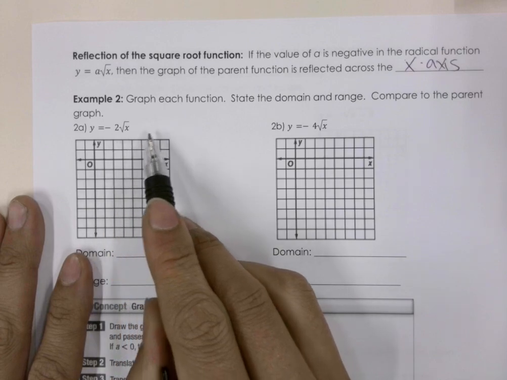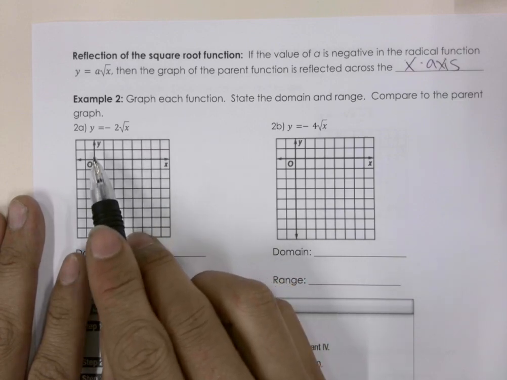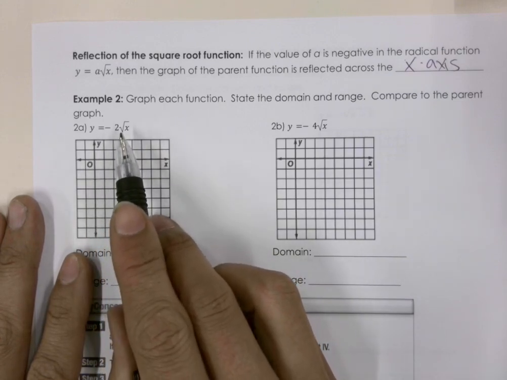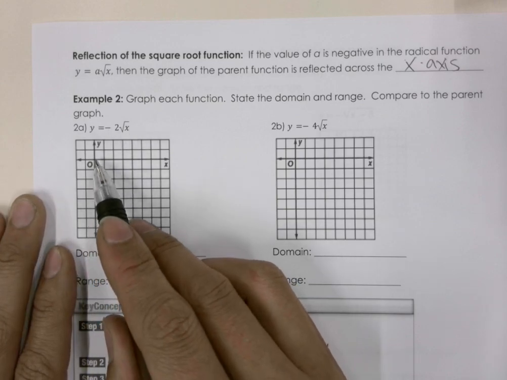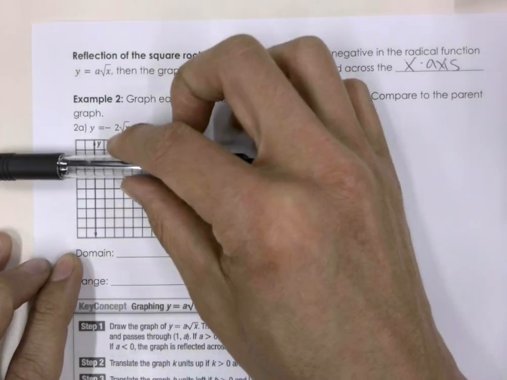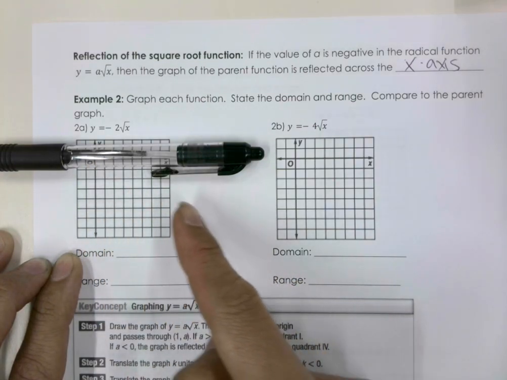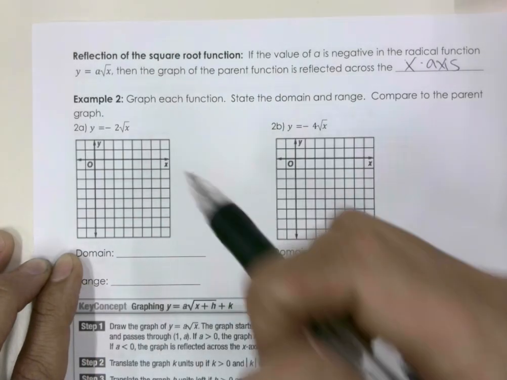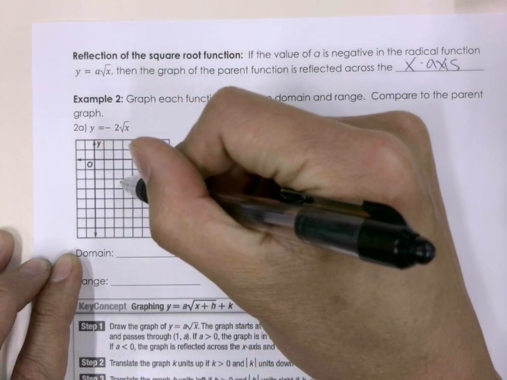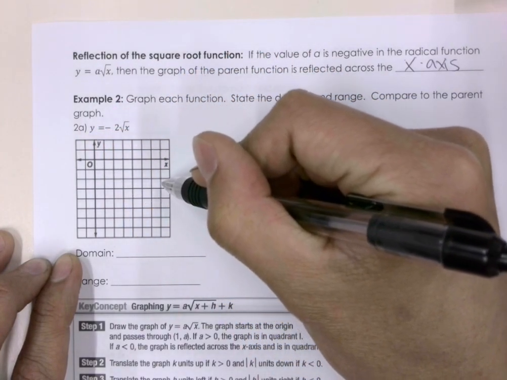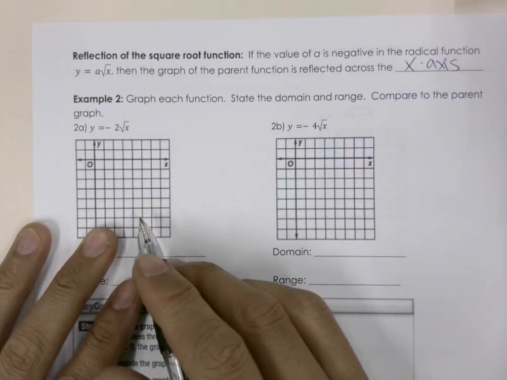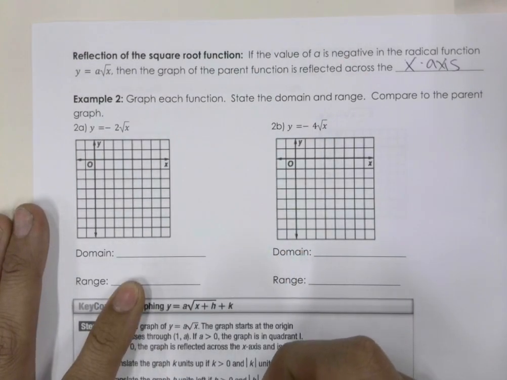So our parent function looks like this here, right? We get this curve. But if our a is negative, like it is here, we're going to have it reflected on this axis there. So our curve is going to look like this. It's going to start at 0, 0, and then come this way. Okay? And so we can go ahead and see that by graphing this function.